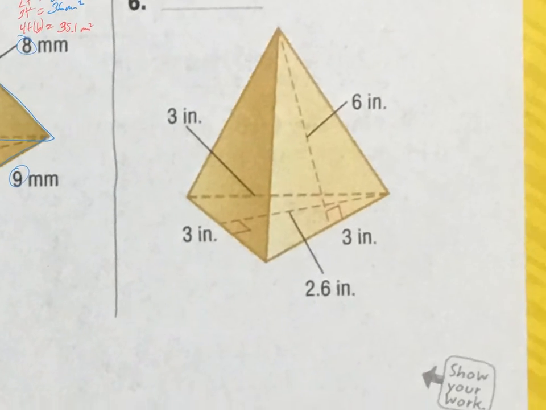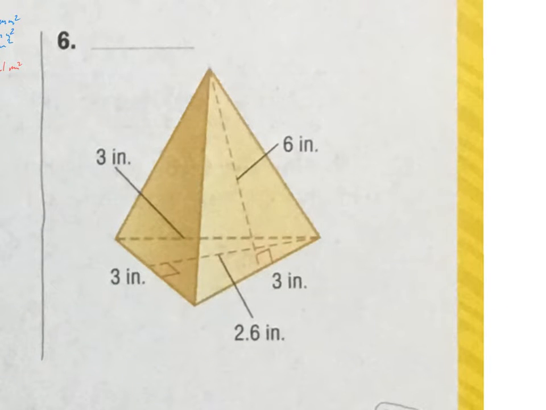Alright, number 6. Okay, the base is a triangle. So we know we're going to have 4 triangles. 1, 2, 3, 4. They're all going to be triangles, so they're all area 1/2 times base times height. This one is the base. Okay, so let's find this one first, the one I outlined.